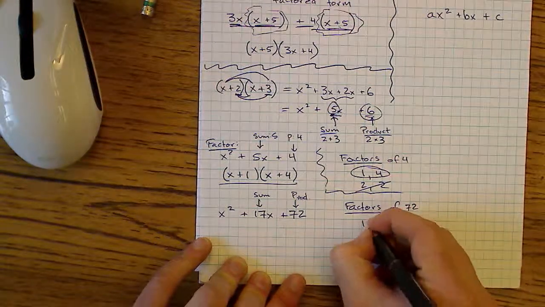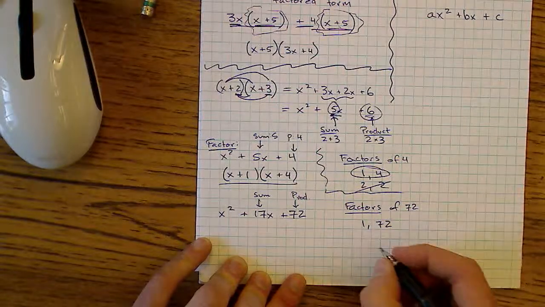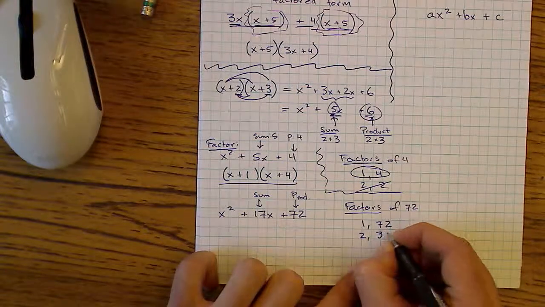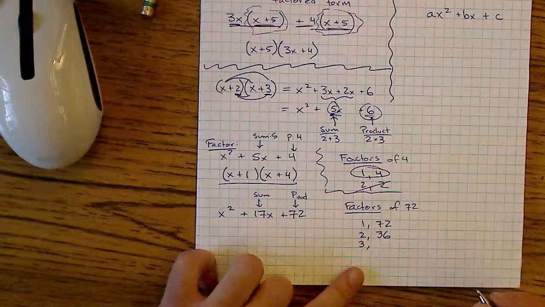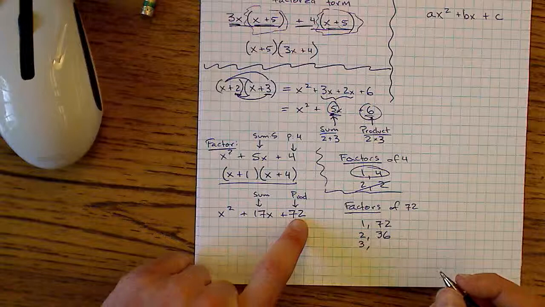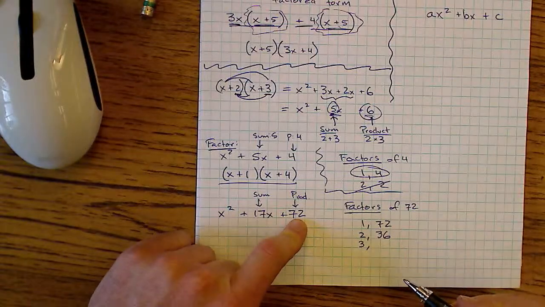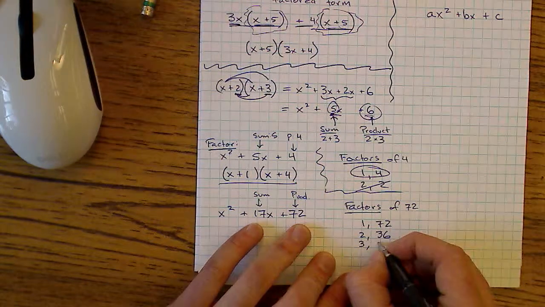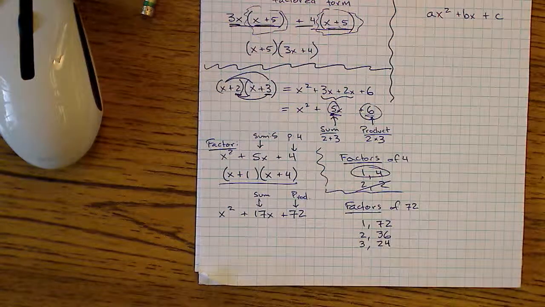I always start with 1 and the number, so 1 and 72. Then 2, and 2 times 36. 3, well, 7 plus 2 is 9, which is a multiple of 3, so 3 goes into 72 24 times, I believe.